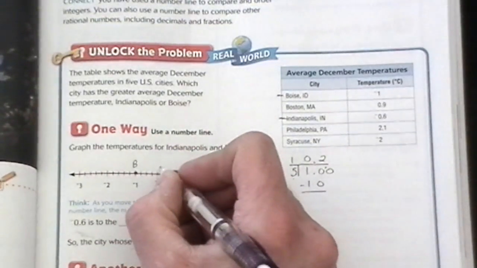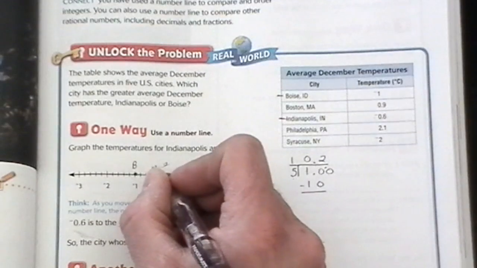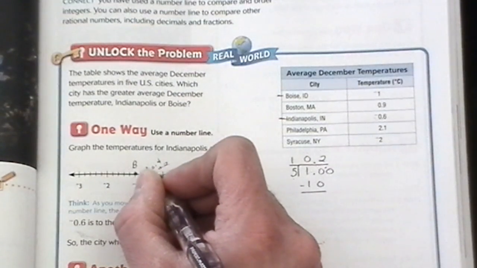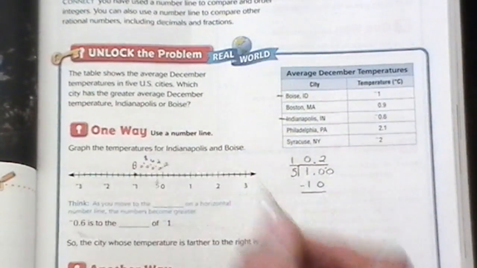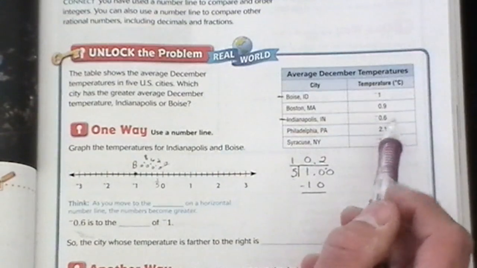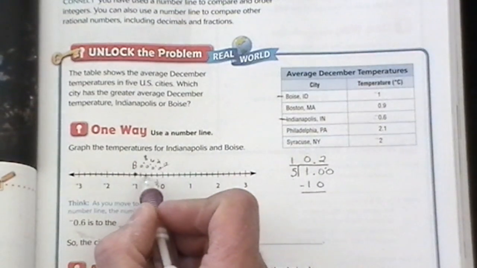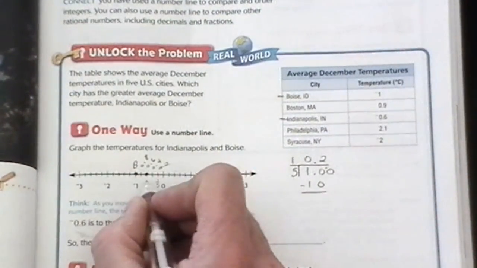So this first one here is going to be 0 and 2/10. The second one is going to be 0 and 4/10. The third one will be 0 and 6/10. And this last one will be 0 and 8/10. So it looks like Indianapolis is going to be 0 and 6/10, which is this mark right here. And I'm going to label that with an I.